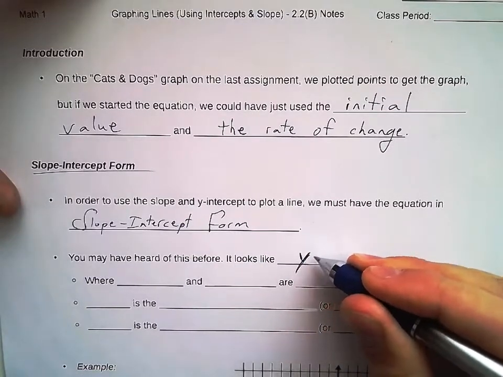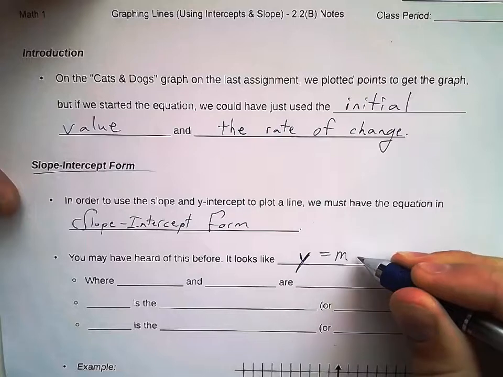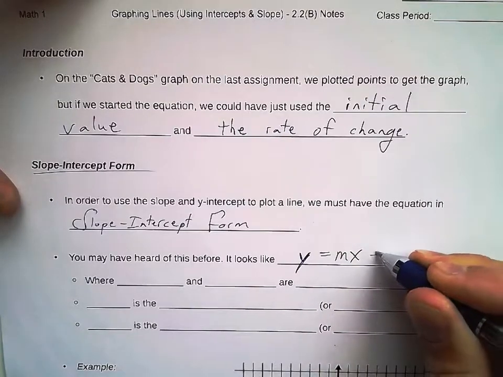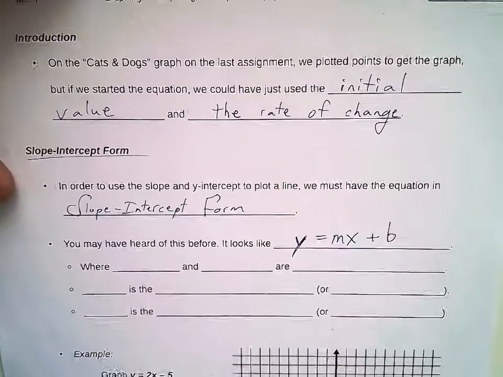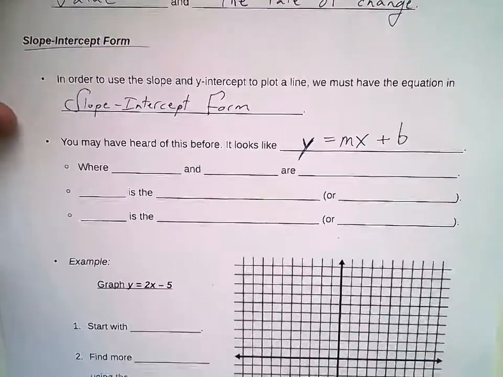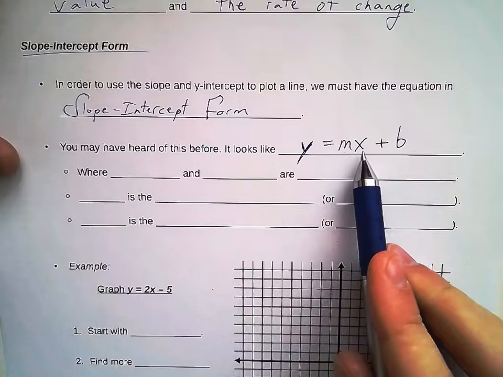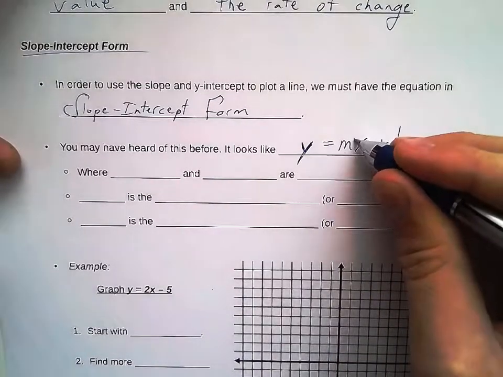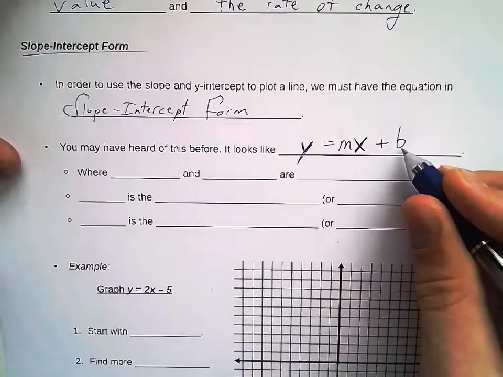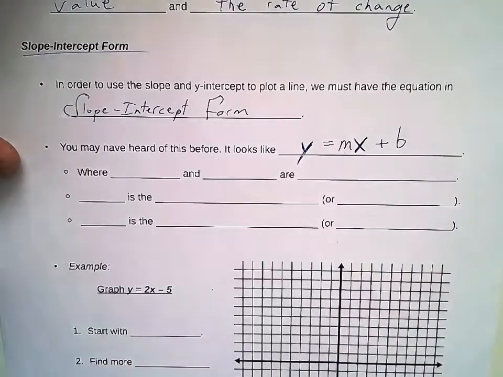Y equals a number times x plus a number. Y equals some number times x plus a number. And that m and b could be any number. It could be 3, -4, whatever.